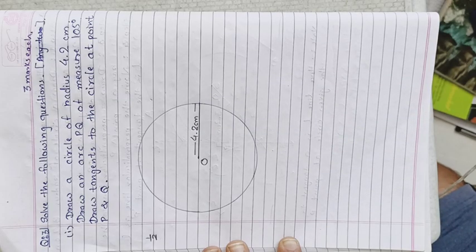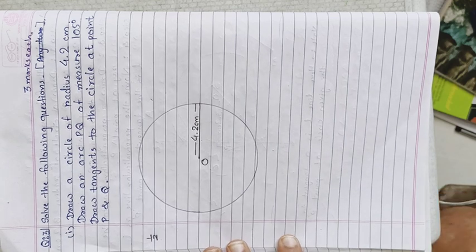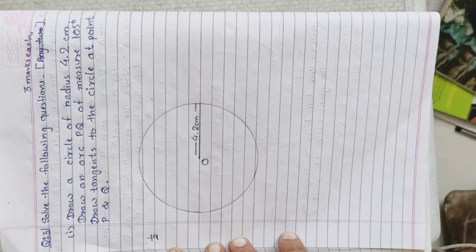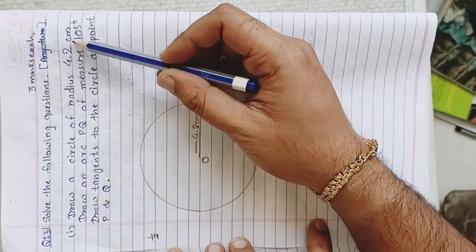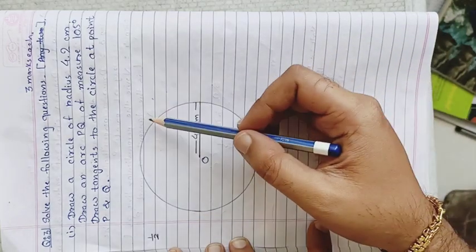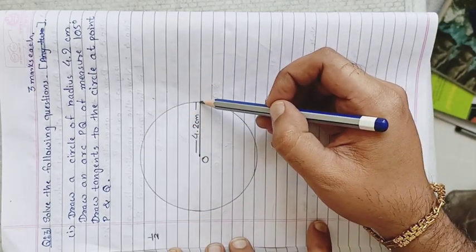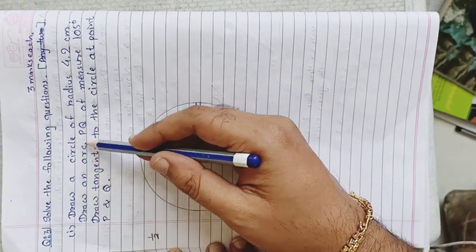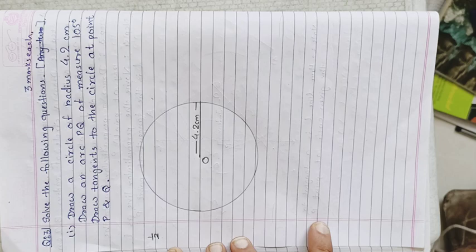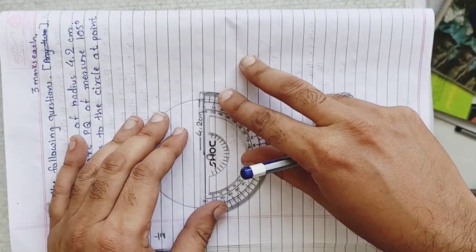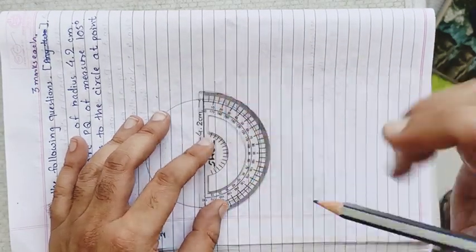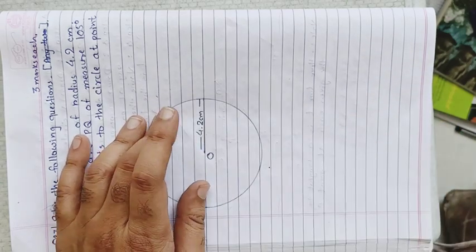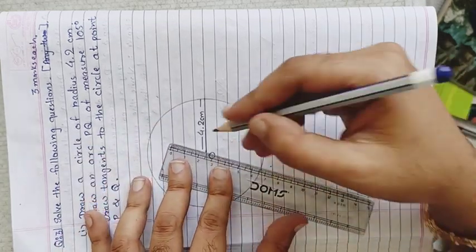Now question number 3. Solve the following questions. This sum is of 3 marks. We need to do all 4 sums, 3 marks each. First, draw a circle of radius 4.2 cm, which I have already drawn. Radius should be 4.2 cm. If you have drawn this much, you will get half mark. Then draw an arc PQ of measure 105 degrees. For that you need to keep the protractor like this, 105 here. And then you need to join them.